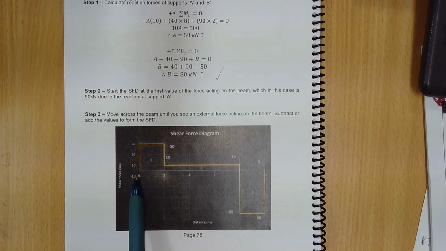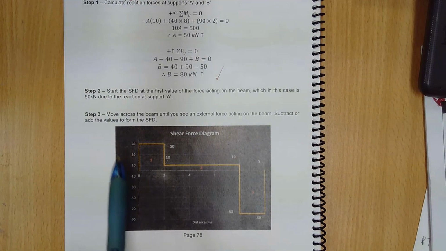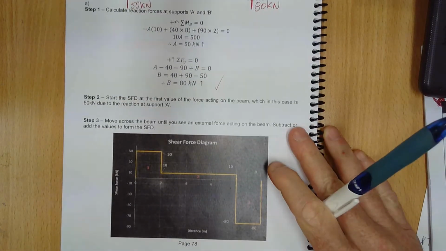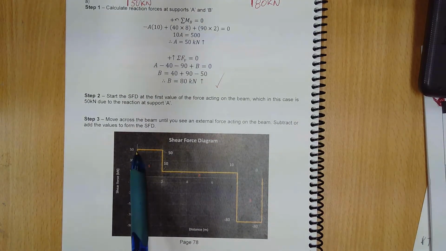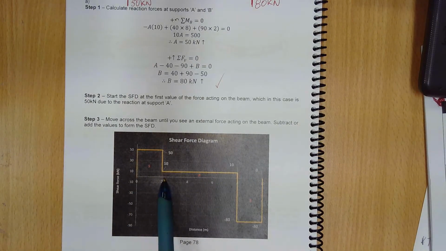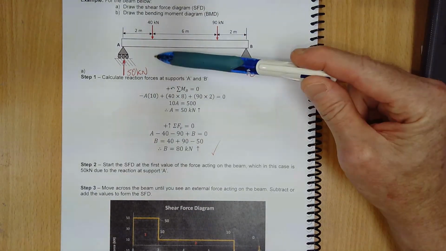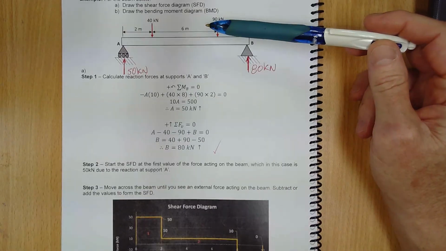They don't have to be equal or anything like that, so don't get too concerned there. So we're starting at the 0 point along the axis, and we're moving straight up to 50 kilonewtons. Our next force is 40 coming down, and it's at the 2 meter mark. So that's why we've gone straight across until we've hit the 2 meter mark, and we're coming down for 40. Okay, and we stop.